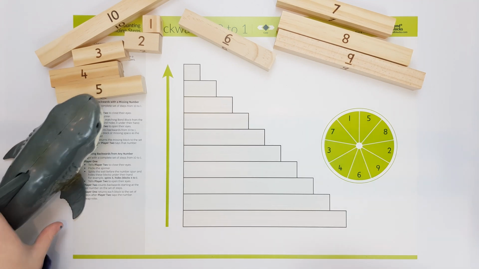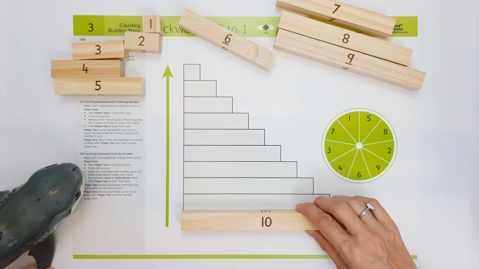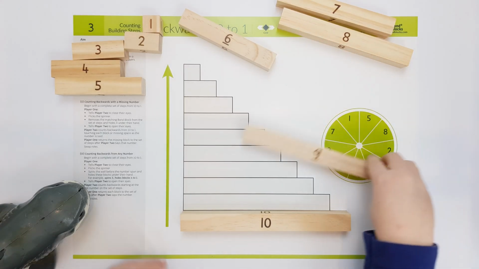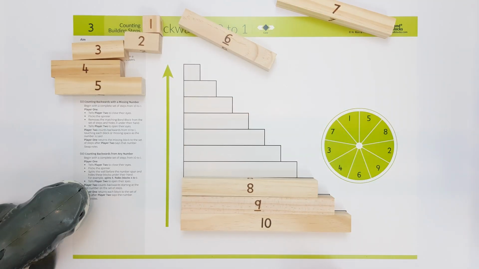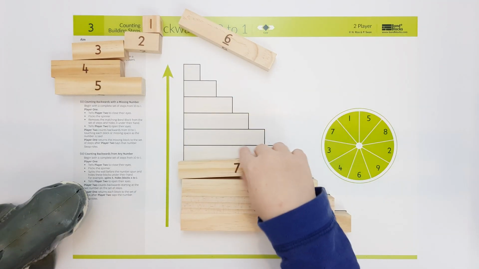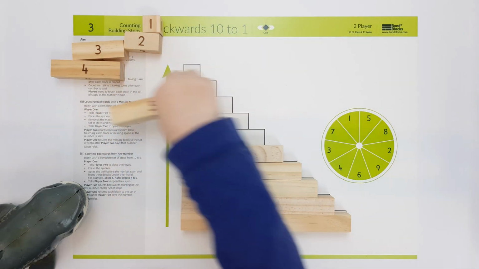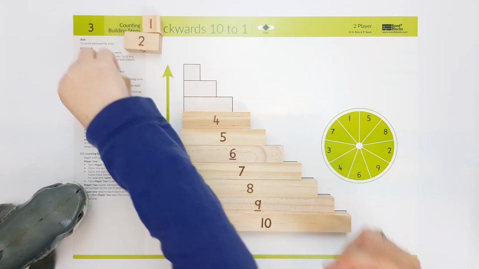So we're going to take turns, starting at 10, building the steps. 10. What's the number that's one less? 9. Can you put it on for me? 8. 7. 6. 5. 4. 3.